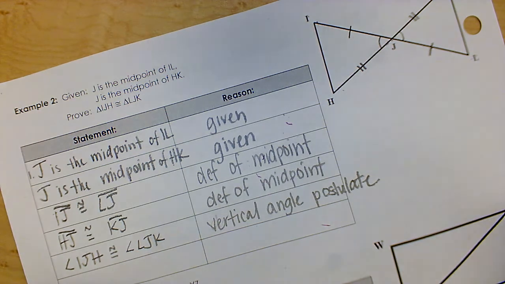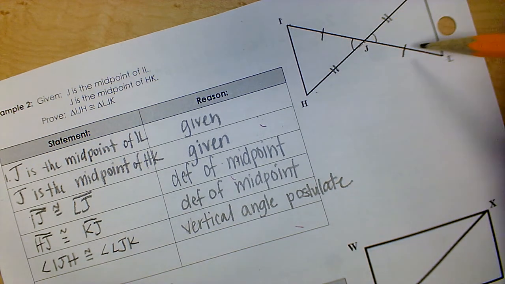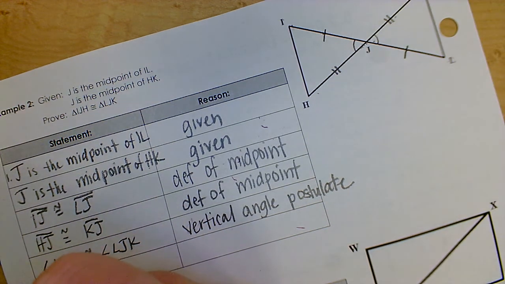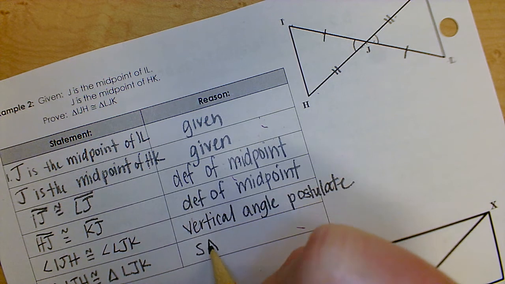Vertical angle postulate. So now if you look, we have a side angle and a side here, and corresponding side angle and side here. So we can say triangle IJH is congruent to triangle LJK by side angle side.